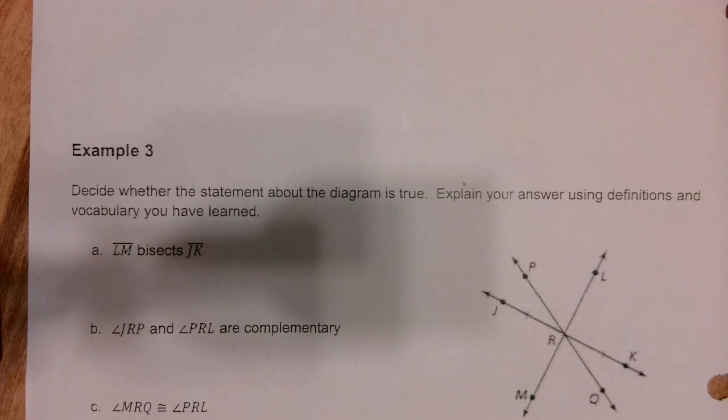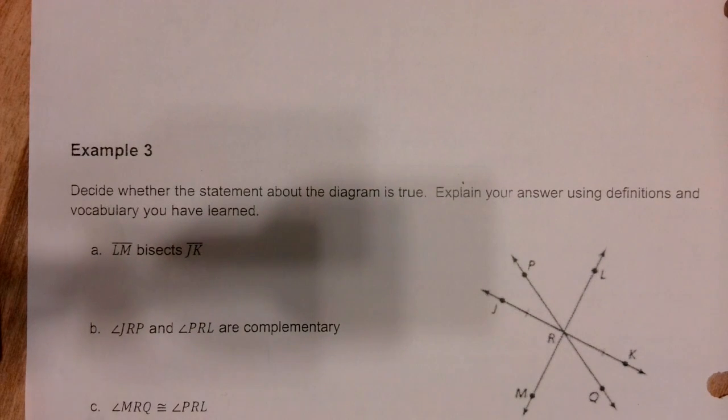So we're going to skip example 2 for right now. We're going to look at example 3. Decide whether the statements about the diagram are true, and then we don't particularly need to explain in any type of written language. We'll talk about how you know in this scenario.